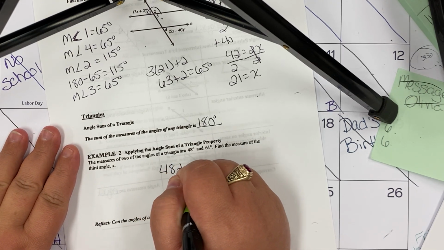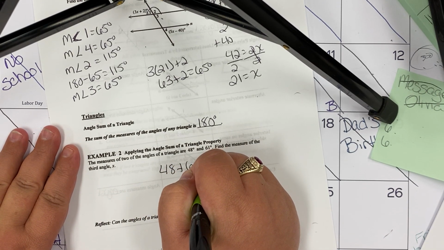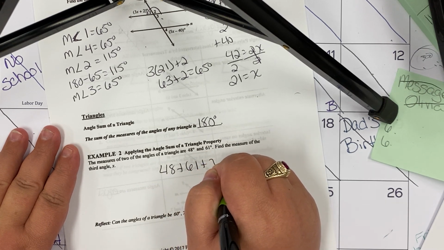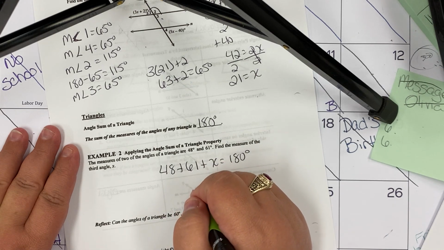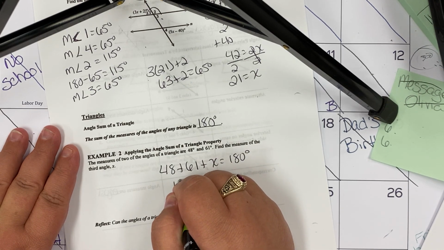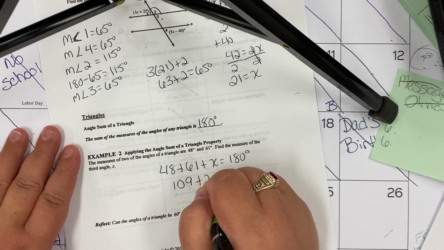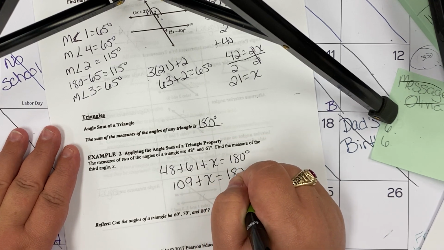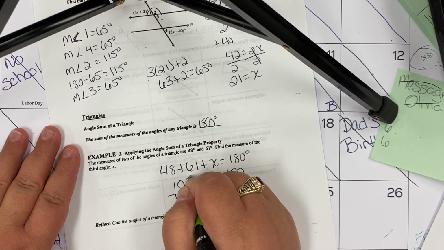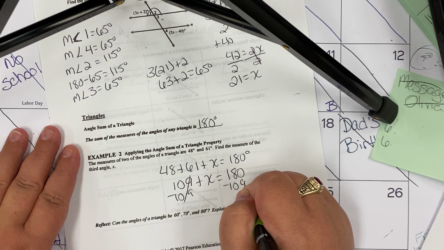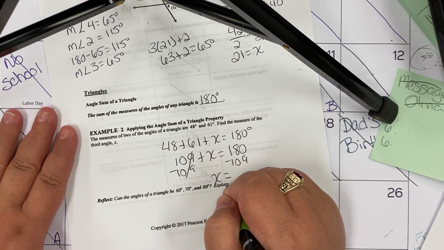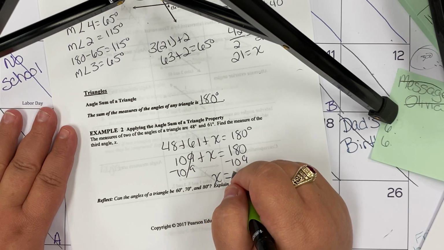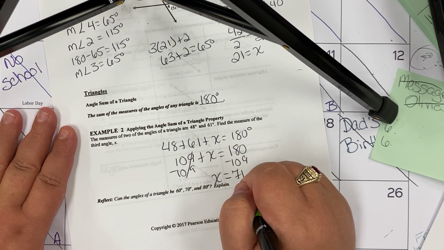So I'm going to say 48 plus 61 plus x is going to equal 180 degrees. So this is going to give me 109 plus x equals 180. Subtracting 109, we get x equals 71 degrees.